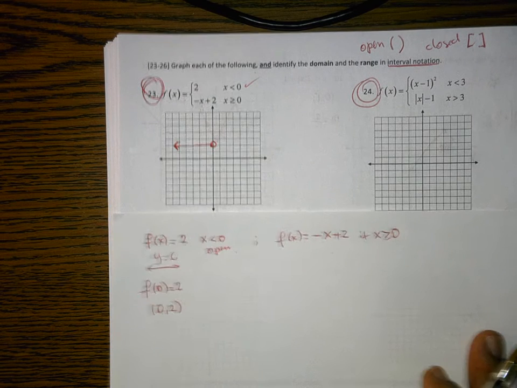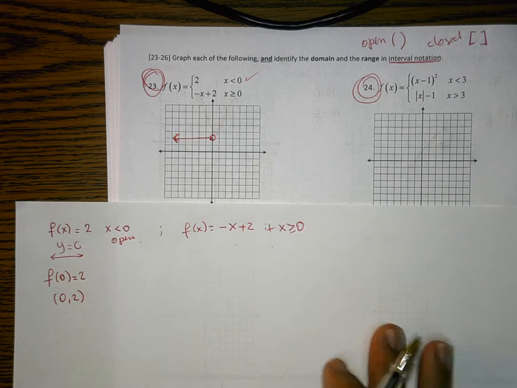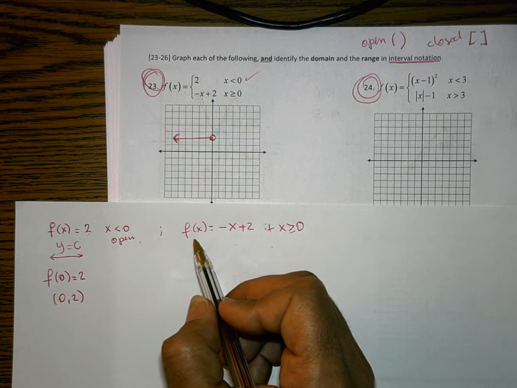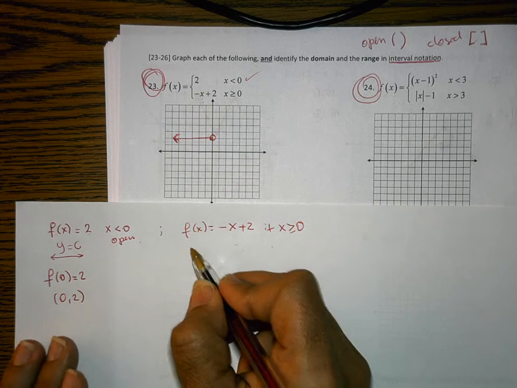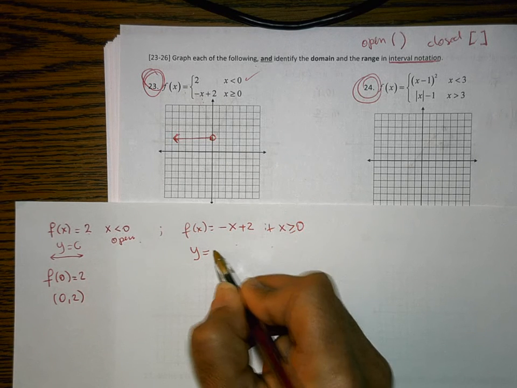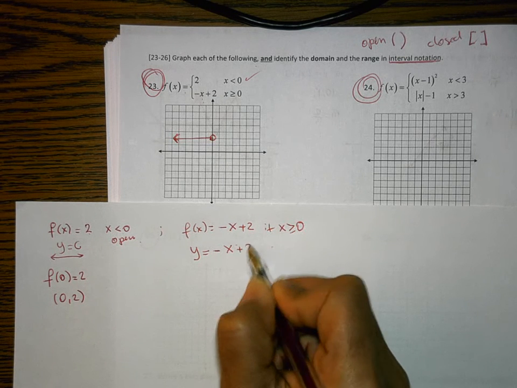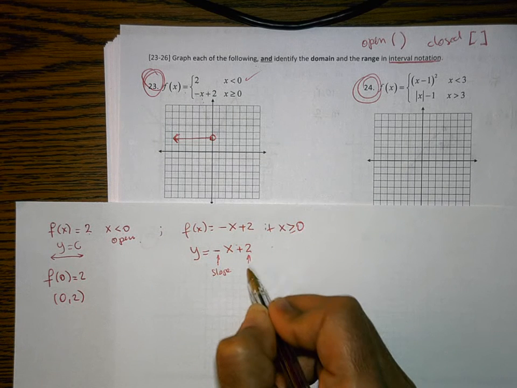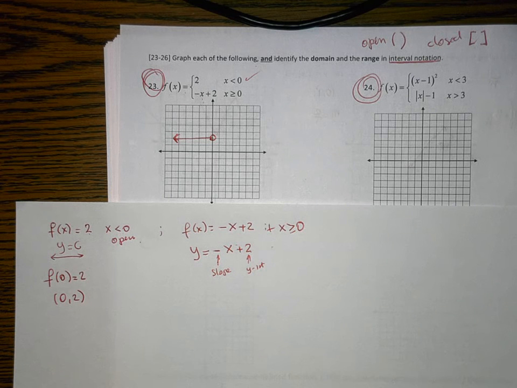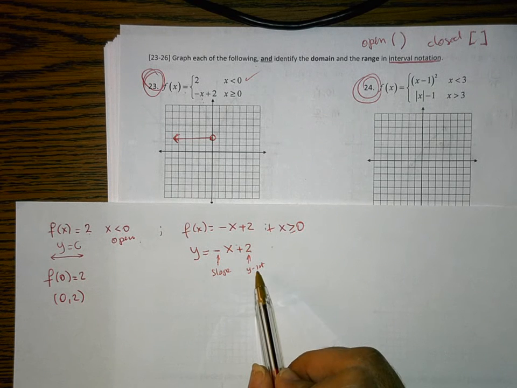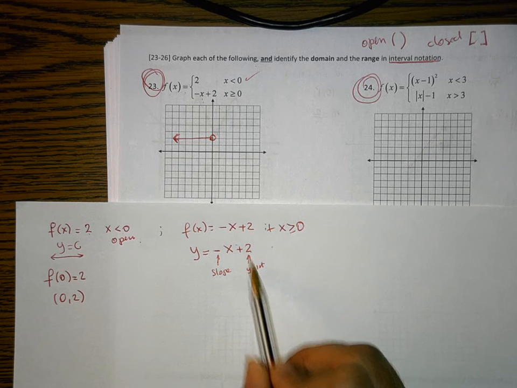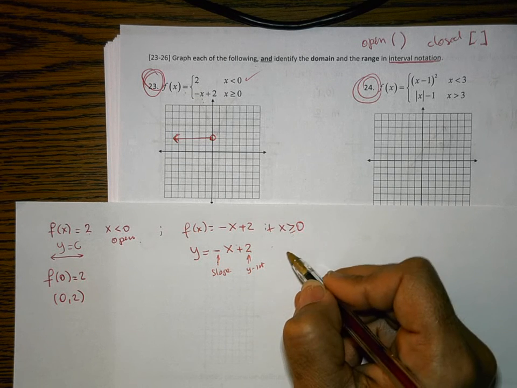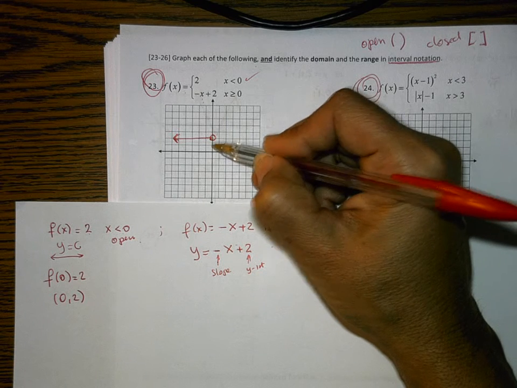Now let's move on to the other function, which is the second part. Some people don't like f of x. It is the more advanced way to show a function. But some people like to see y equals mx plus b. Here's your slope, and here's your y-intercept. Okay? So there's your slope right there, and there is your y-intercept. All right? So I know that I'm supposed to go to the y equals 2 value here, and I'm supposed to have a closed dot for 0. So at y equals 2, I'm going to put a closed dot.